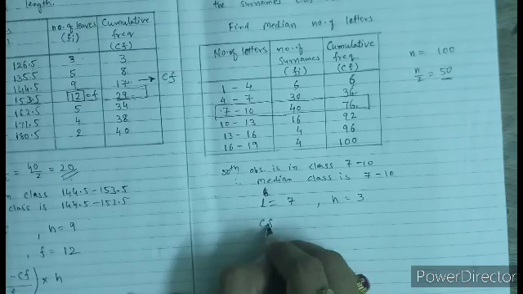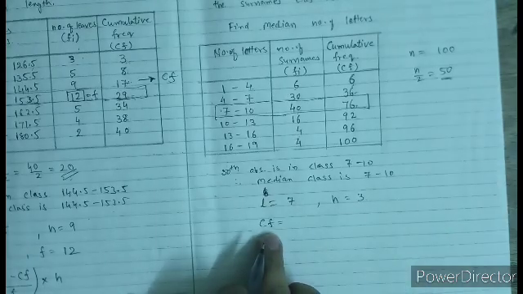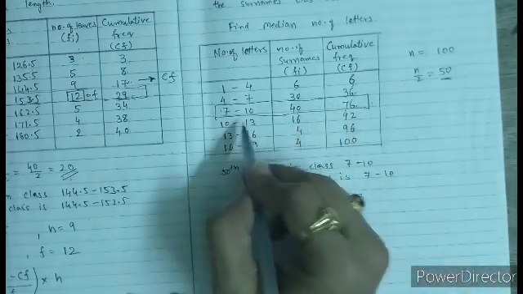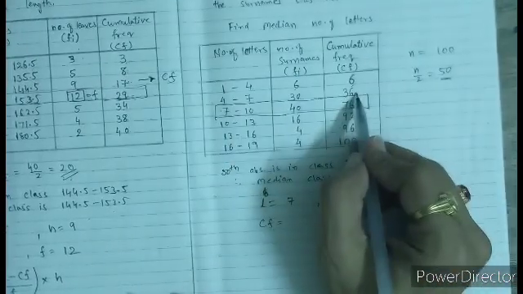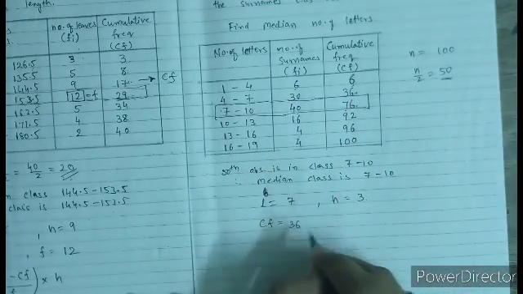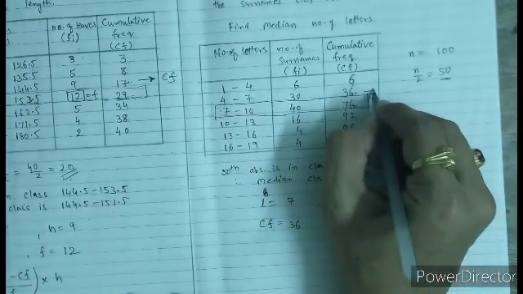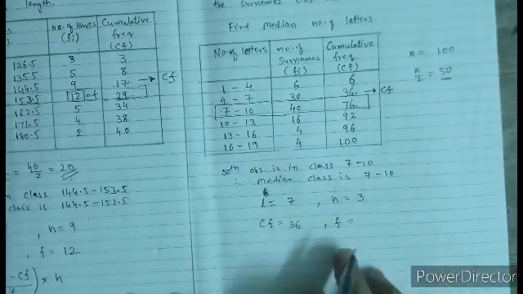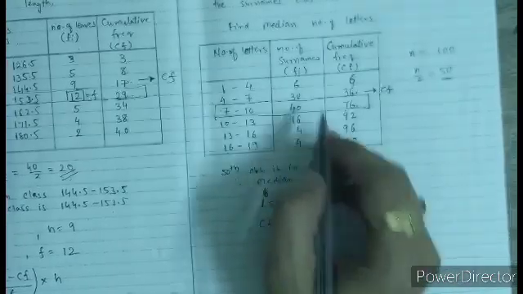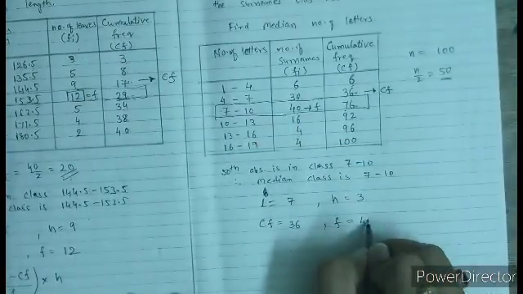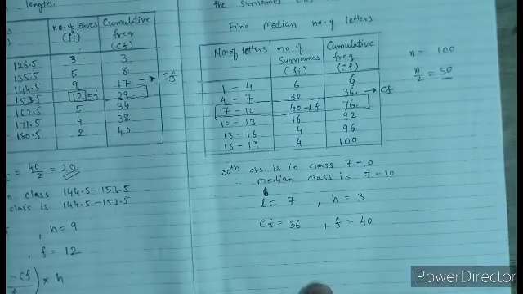Then the next will be CF. CF is the cumulative frequency of the class preceding the median class. Here the median class is here, its preceding class has cumulative frequency 36. Therefore CF equals 36. We will make an arrow here and write this is CF. Then finally we want F. F is the frequency of the median class. Here frequency of median class is 40, therefore F equals 40. So these are all the terms which we require.